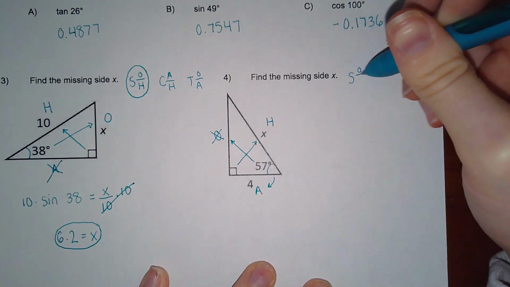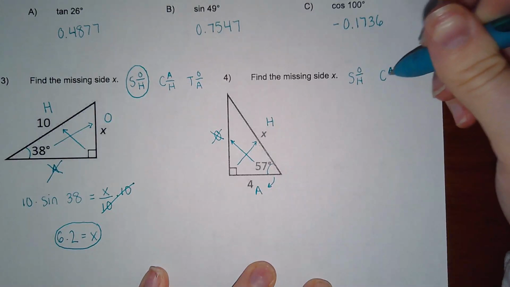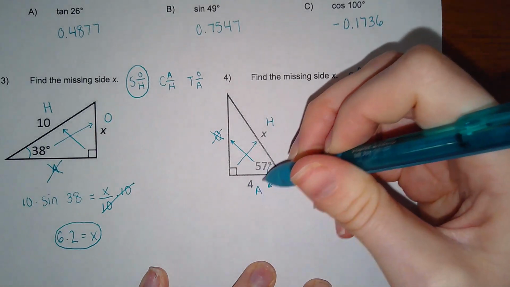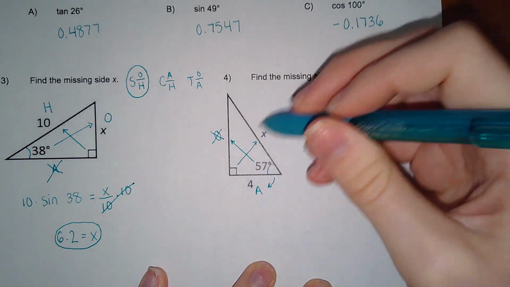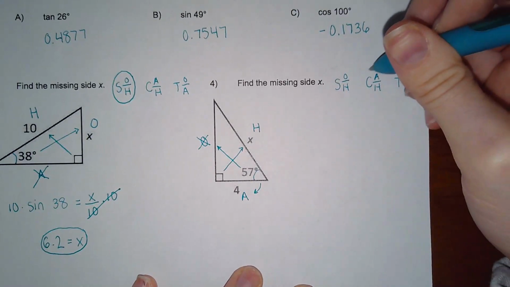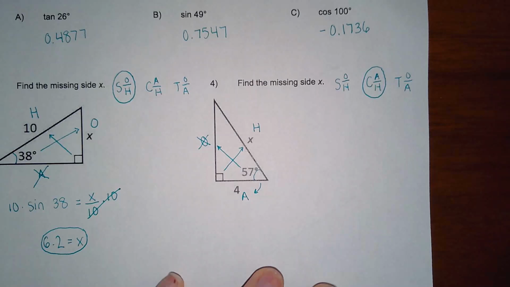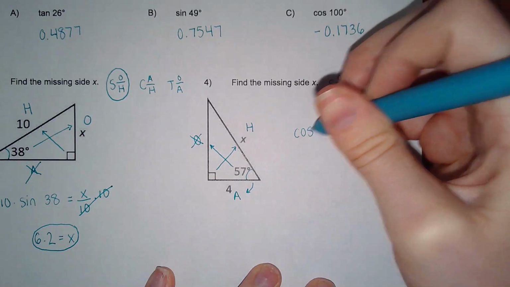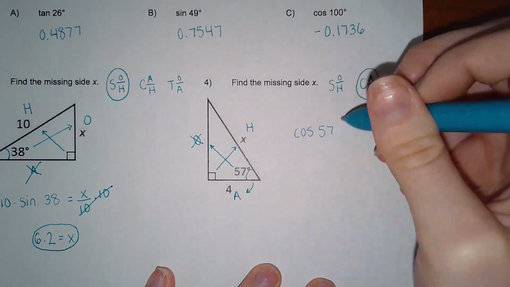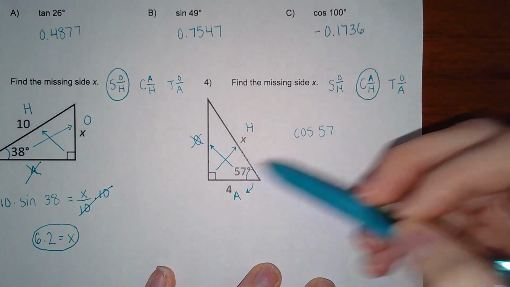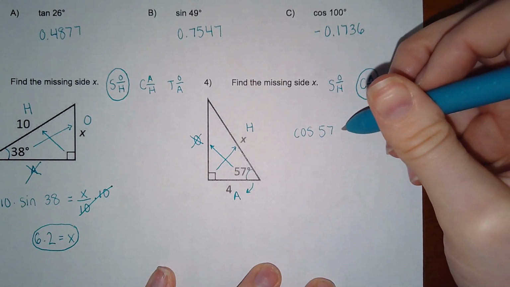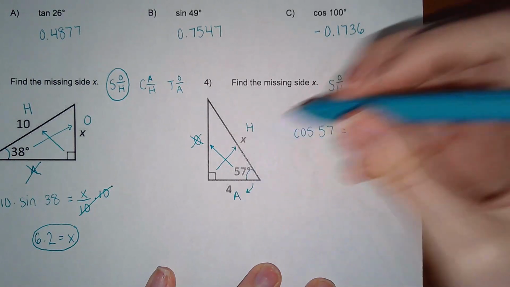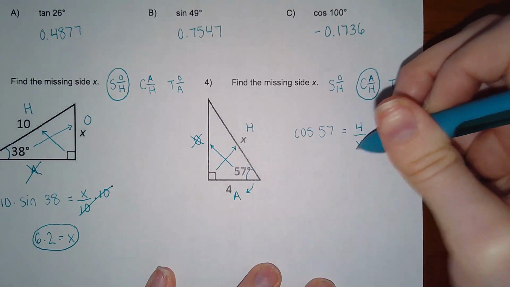Again, I'm going to want to pick one of my ratios, and that's going to depend on what I'm starting with. So if I look at what I'm starting with, I have an A and an H. A and H is going to be cosine. So I'm going to use the cosine because that uses A and H. And I'll set up my equation. Again, we're always taking the sine or the cosine or the tangent of our angle. So that angle is going to go next to cosine. Cosine is equal to A over H. So A over H, that's going to be 4 over X.